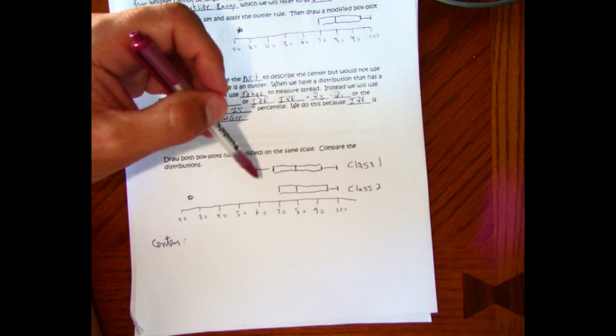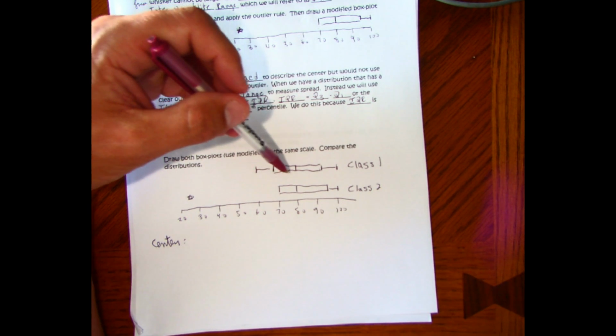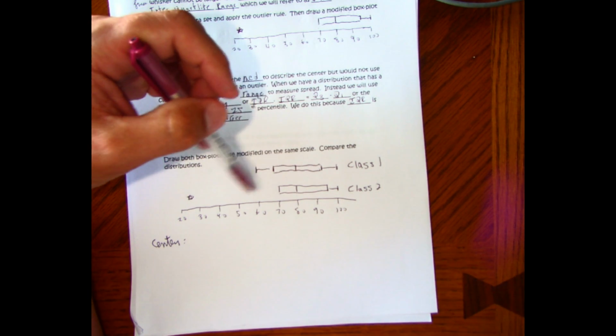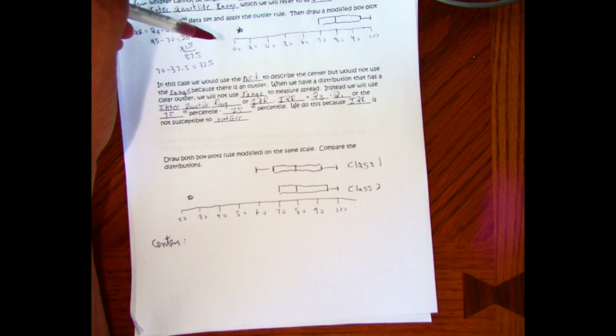In class 1, 50% of the scores were between 67.5 and 92.5. And in class 2, the middle 50% of the scores were between 70 and 95. Okay, so you compared shape.